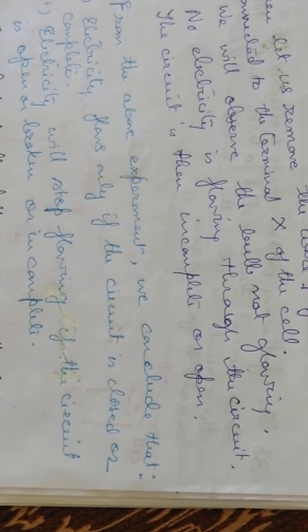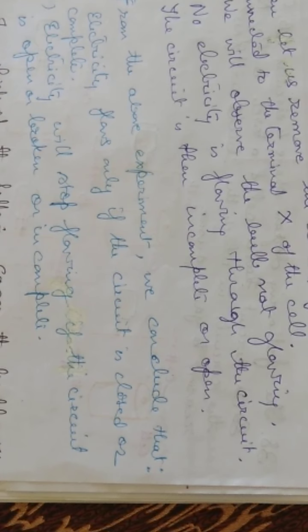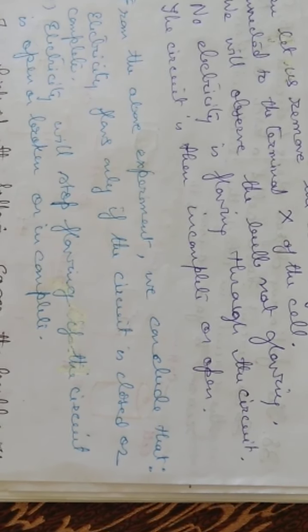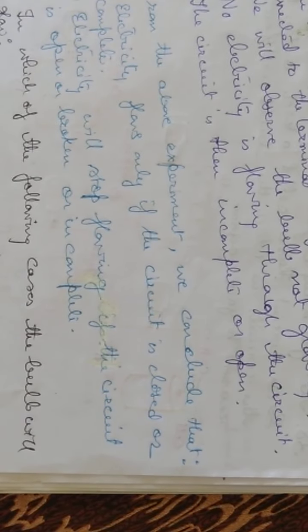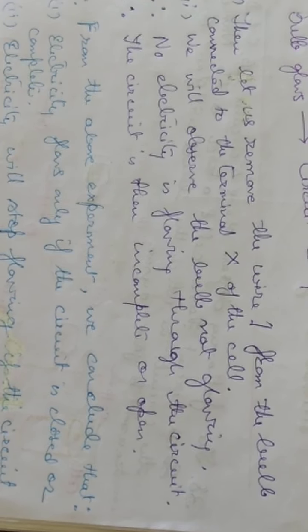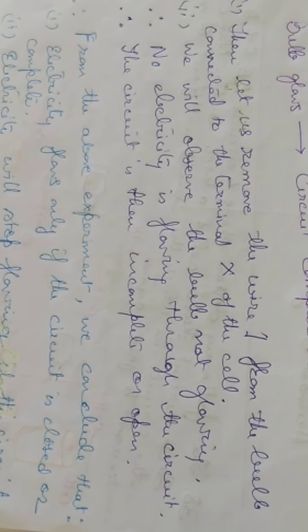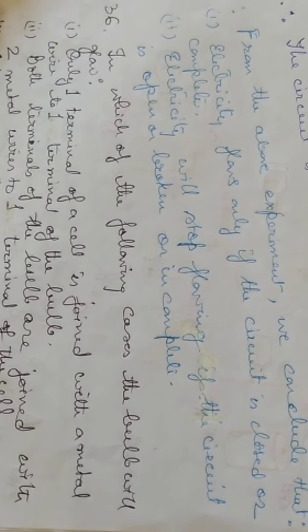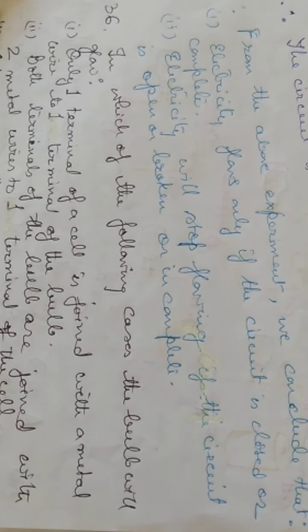Then let us remove the wire 1 from the bulb connected to the terminal X of the cell. We will observe the bulb will not glow. Now, therefore, no electricity is flowing through the circuit. The bulb will not be glowing and the circuit is then incomplete or open. So from the above experiment, we conclude that electricity flows only if the circuit is closed or complete, and the electricity will stop flowing if the circuit is open or broken or incomplete.